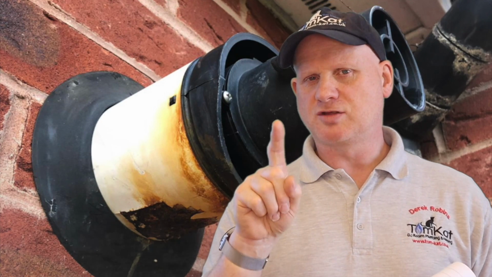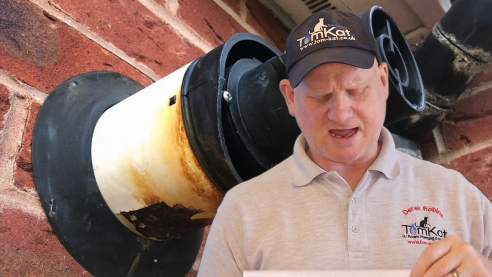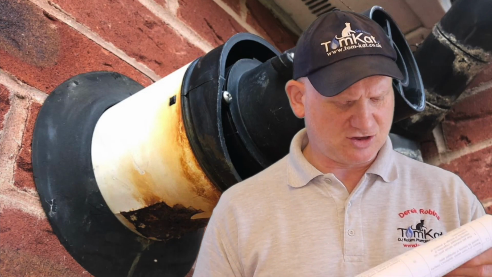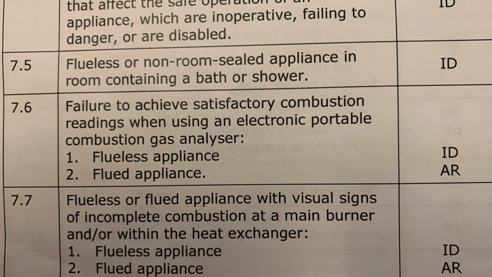But I did say it failed its integrity test. But when you did the sweep test around the appliance, we weren't getting 10 parts per million CO coming into the room. So it's failed its combustion test. So that's on the next page. So it's actually coming under 7.6: failure to achieve satisfactory combustion readings when using an electronic portable combustion gas analyser.